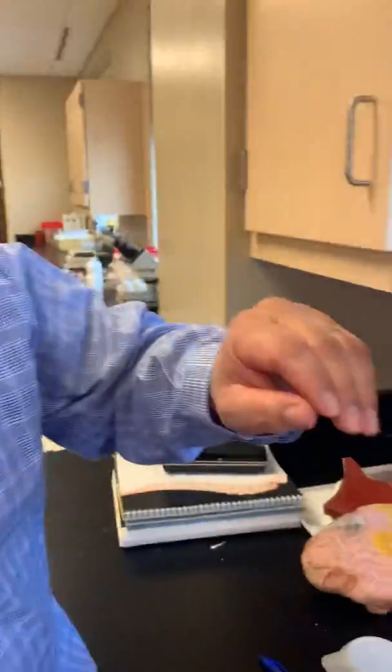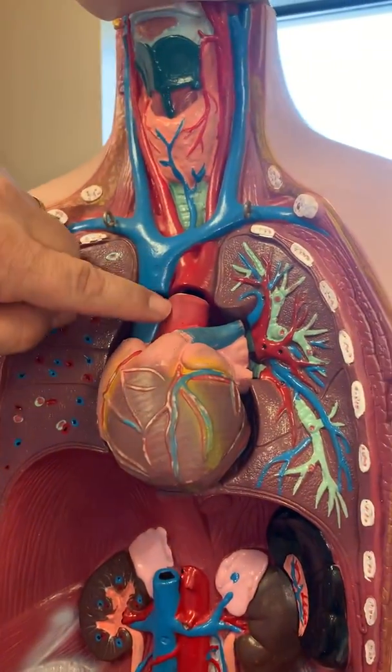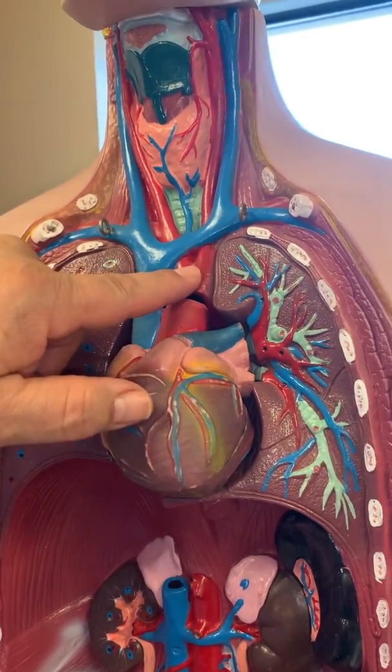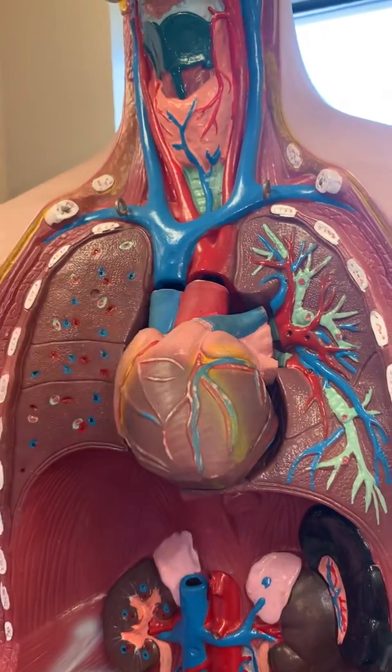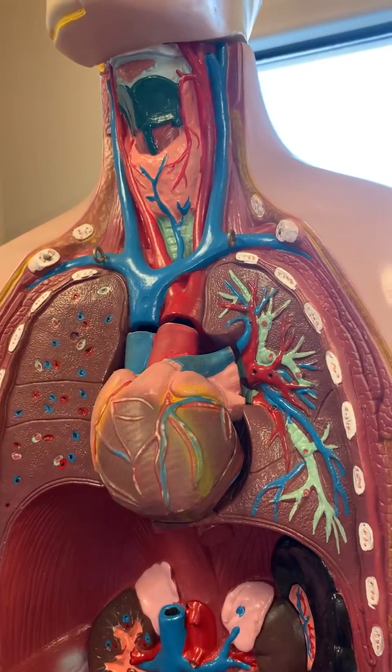You're on. Okay, let's do the arterial flow again. So in this model here, we're looking at the ascending aorta coming up and again forming the aortic arch. Now what's difficult about this model is it's actually going into the model, so we can't see things very well. But we're just doing the arterial side.